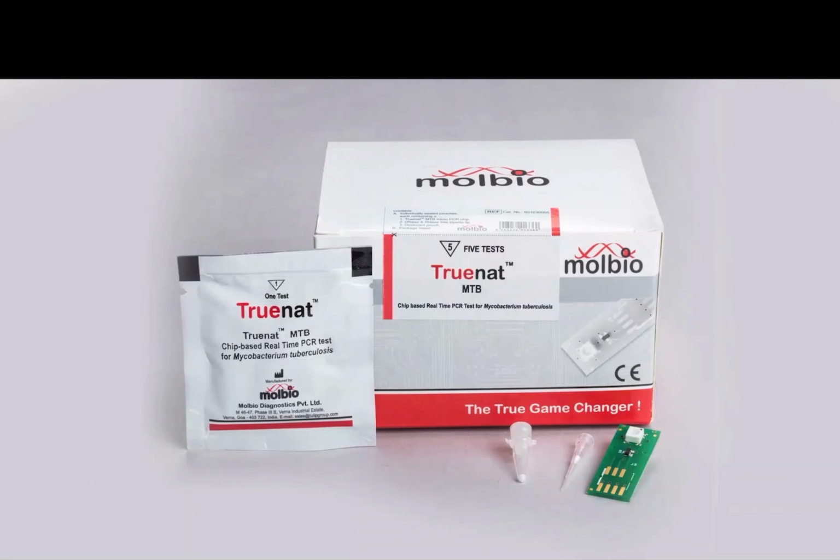Here we have different types of chips. The first one used in our program is the MTB chip. Here you can see the entire label is written in black. TrueNat MTB chip. Here you can see this green thing, looking like a SIM card. That is our chip.